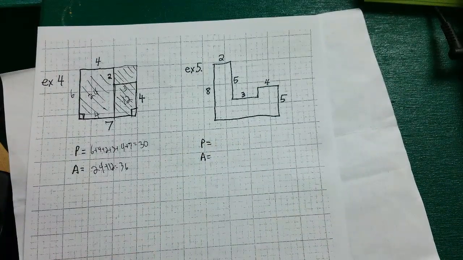Okay, on this next one, we got some missing pieces as well. Count the sides, and let's figure out how many pieces we're missing.